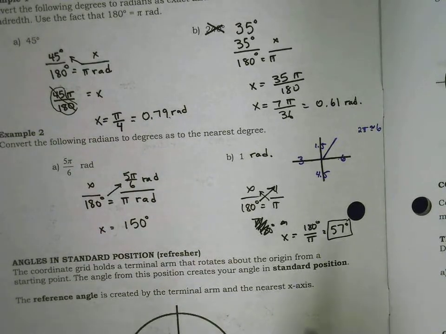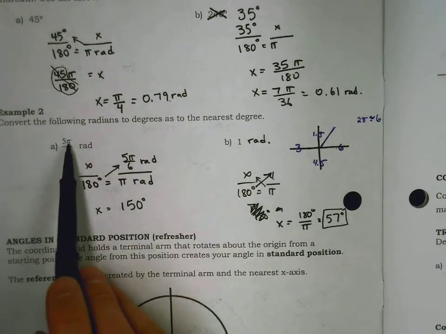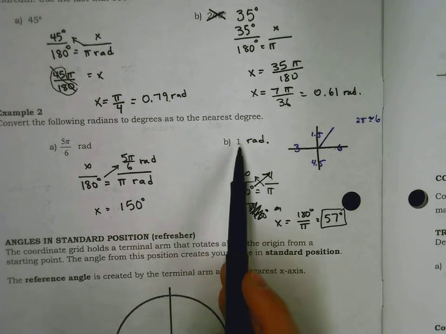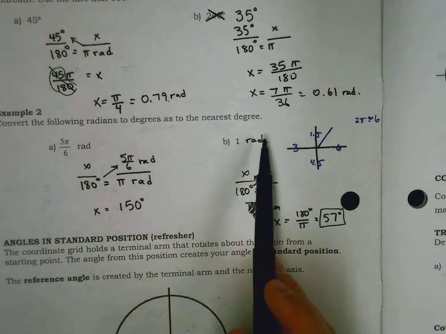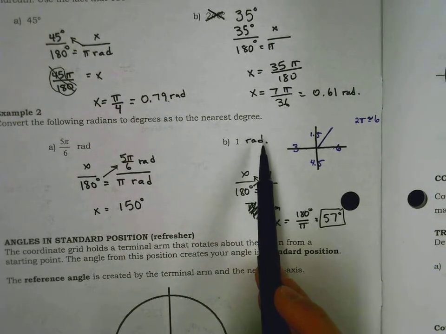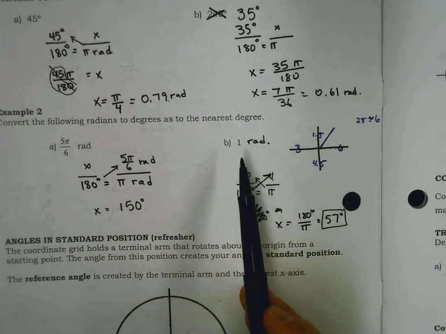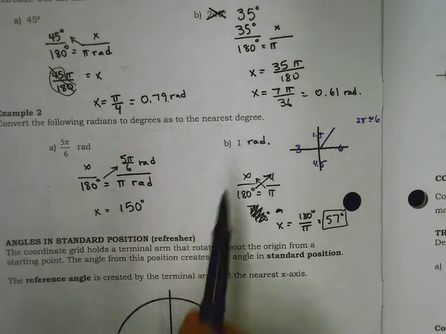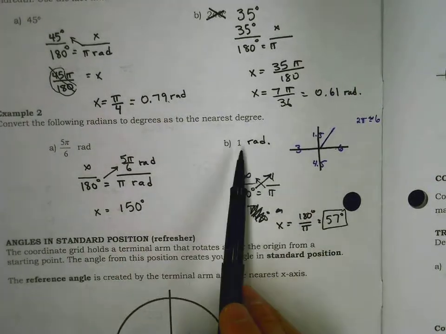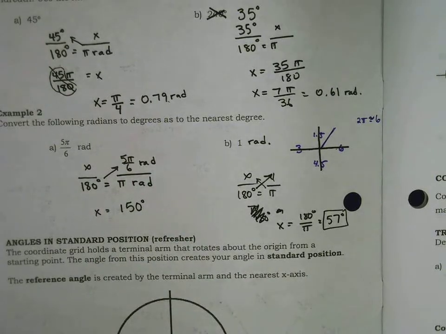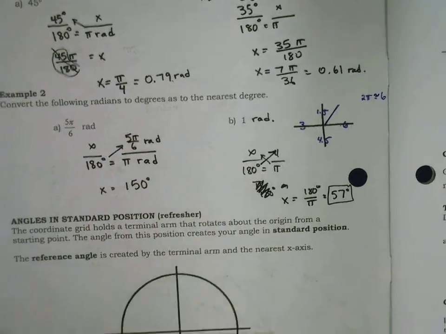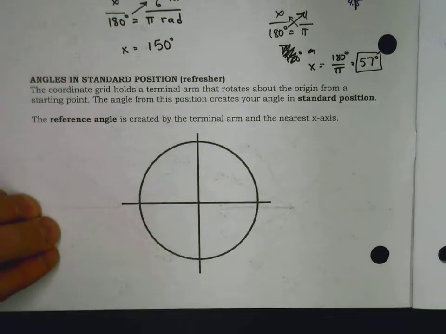Sometimes you're going to see radians with a pi in it. Sometimes you're just going to see a number. And those feel a bit frustrating because you've just been told that pi over 4, pi over 6, these numbers with pi in them are radians. But sometimes your values can be decimals, sometimes they're whole numbers, and sometimes they have a pi in them. And that's just the way radians can be. They can be exact, they can be rounded, they can be whole, they can be decimal.